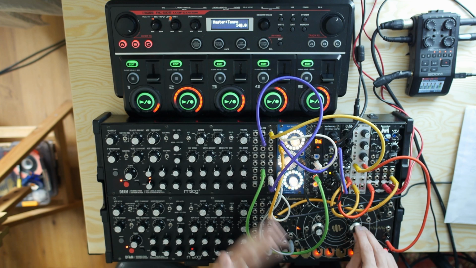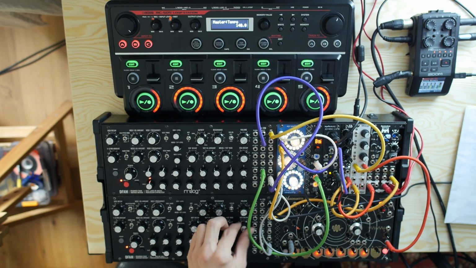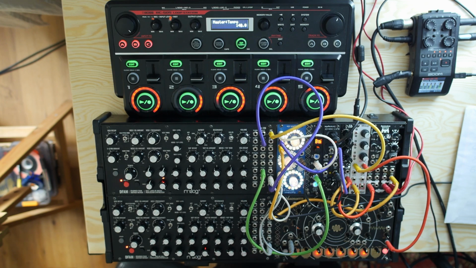And now it's polyrhythmic or polymetric. Yeah, and this sounds a little bit strange, but when you hear the kick simultaneously, it sounds very techno, very hypnotic.